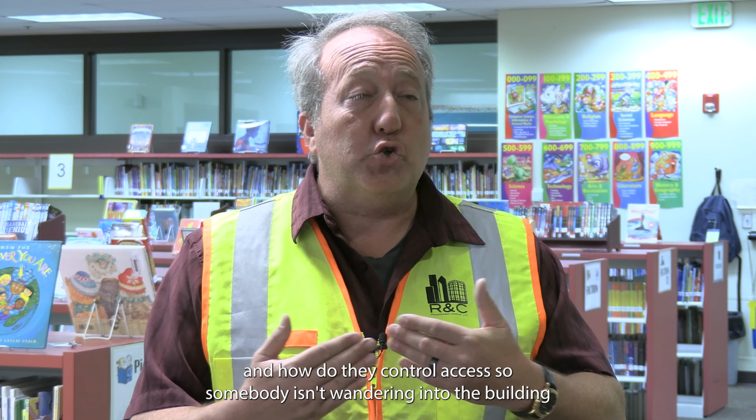and then lastly I look at the building interior. In the building interior I pay close attention to the classroom and the front office, but I also take a look at specialty spaces like your multi-purpose rooms, cafeterias, and so forth. And at the office, I'm looking at how you enter and engage the office and how they control access so somebody isn't wandering into the building.